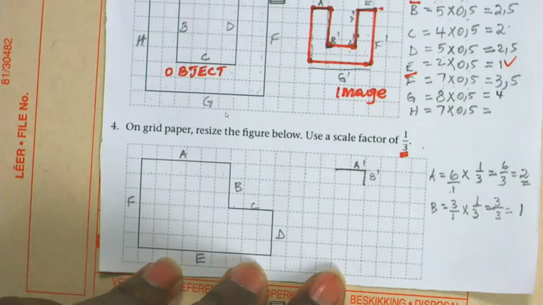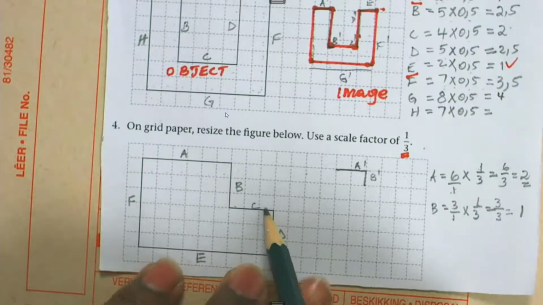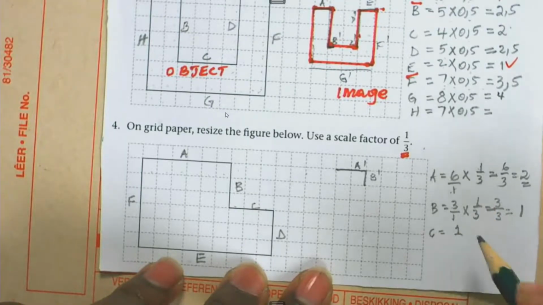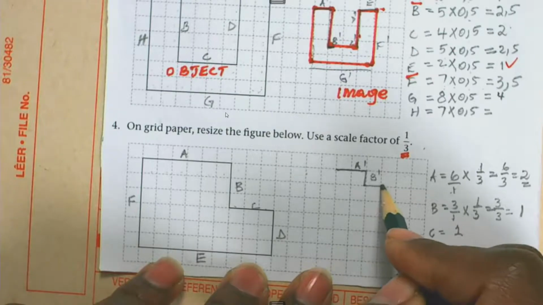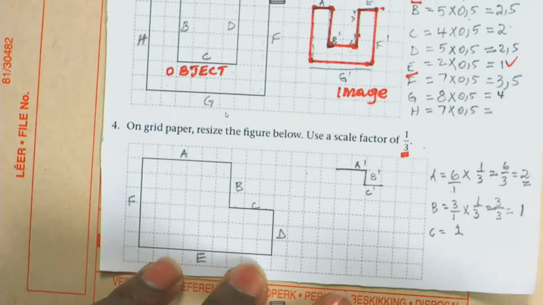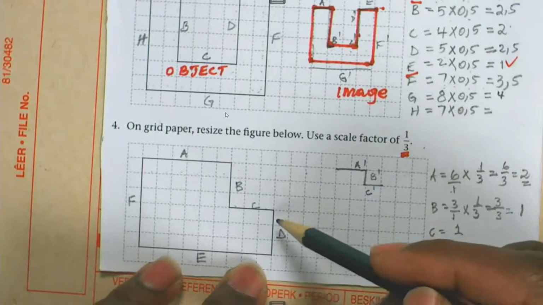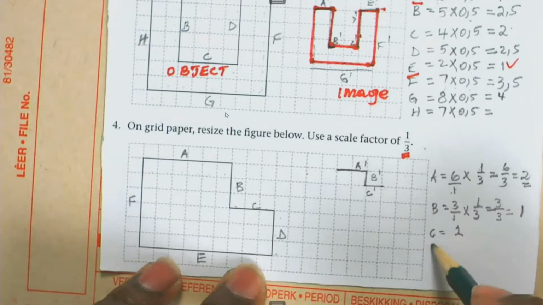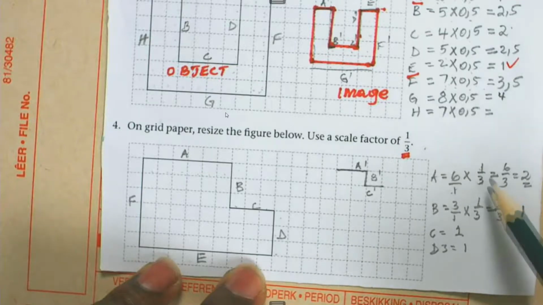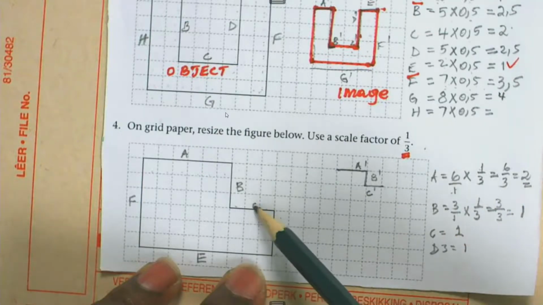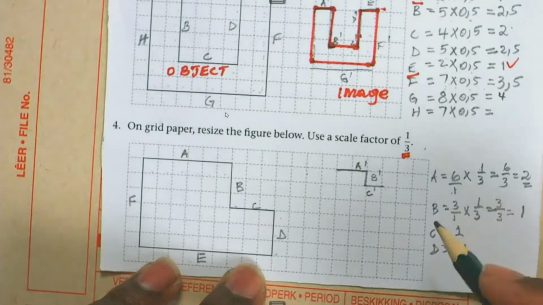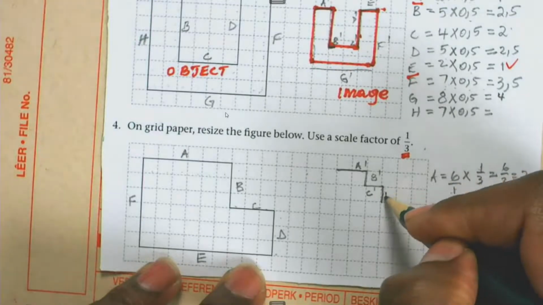Now, C, 1, 2, 3. So C, because it is 3 as well as B, we know that it will be 1 block. So C, we can say 1 block. So let me write it underneath and I say C prime. And then D was 1, 2, 3 blocks. So D was 3. So we know also that D will be 1 because our calculations are the same as B, C, and D. They are 3 blocks each apart. So it will be also 1. So you'll see here is going to be D prime.